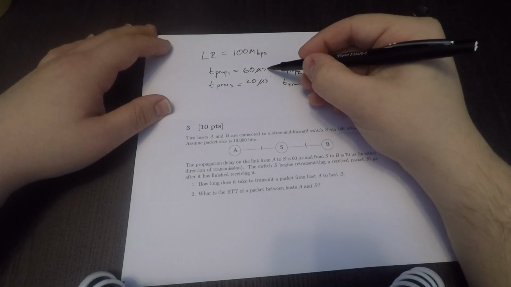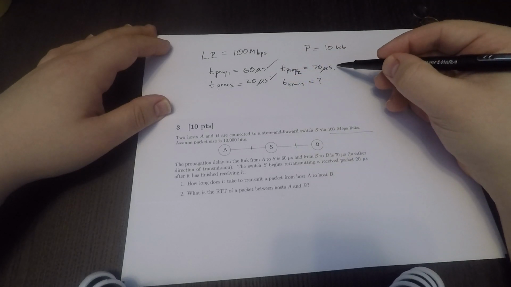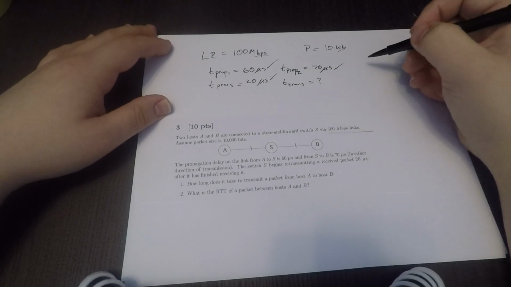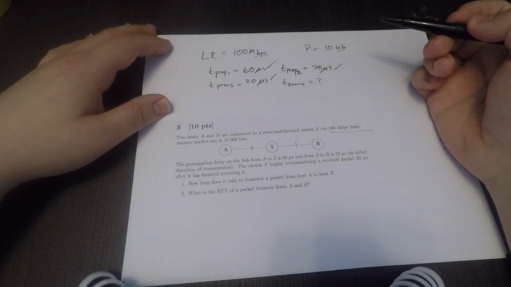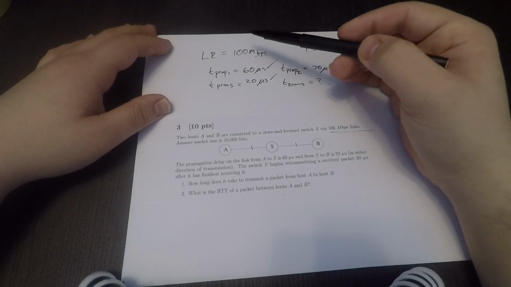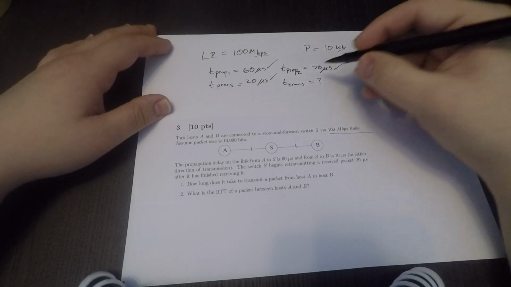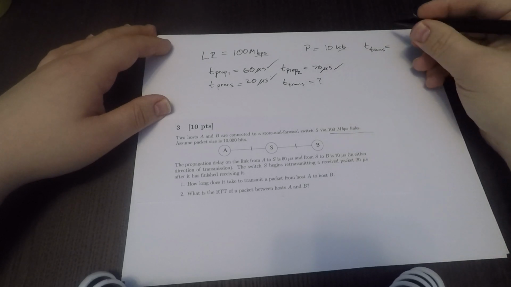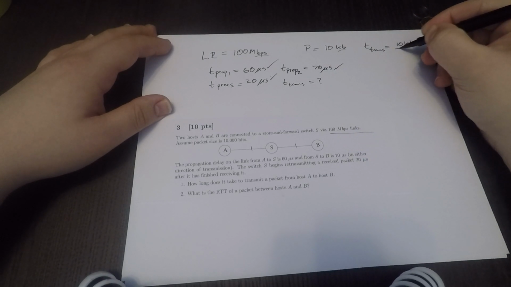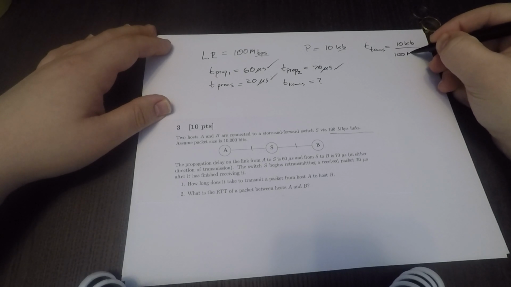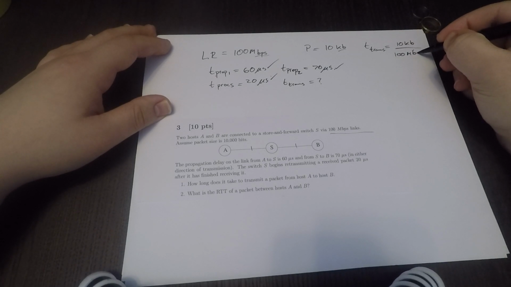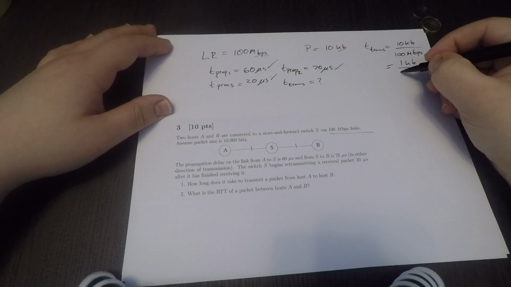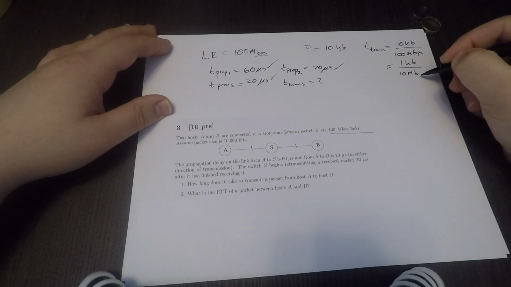Now, we have a unit here in seconds, that's great, another unit in seconds, that's great, but we have a data rate and we have an amount of data. So to get to the transmission time, we need to take the amount of data we have, divide by the rate, and we can say that the transmission time, T-trans, is 10 KB divided by 100 Mbps. So immediately I'll just say this is 1 KB over 10 Mbps.